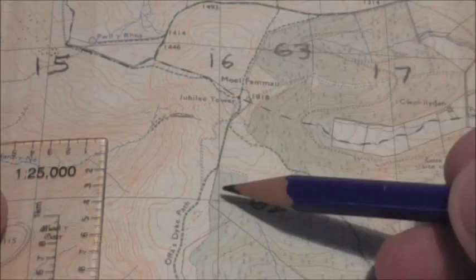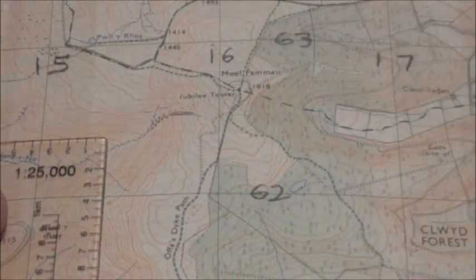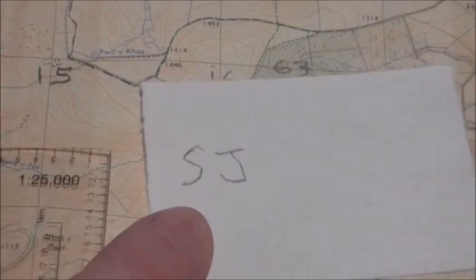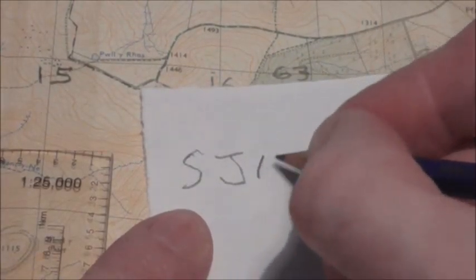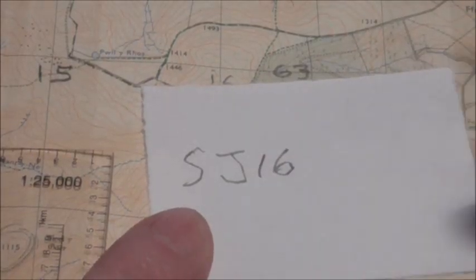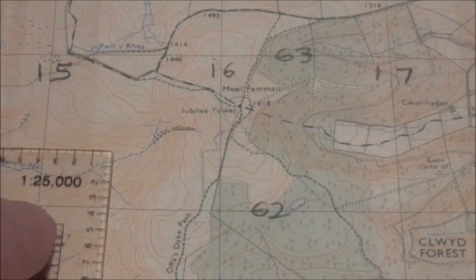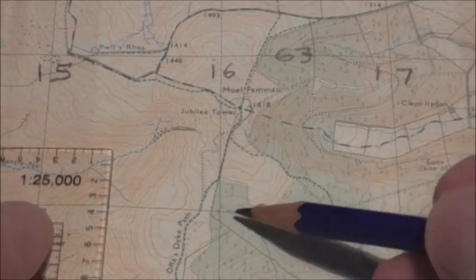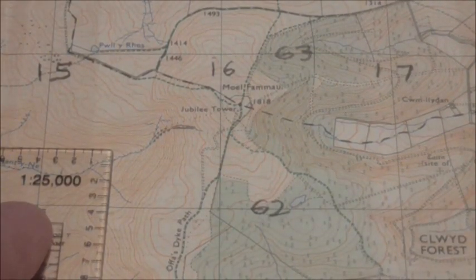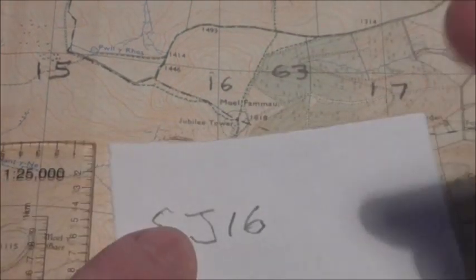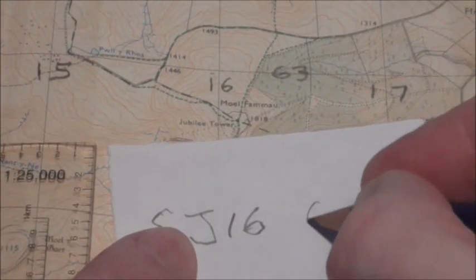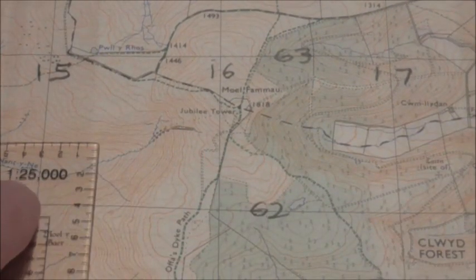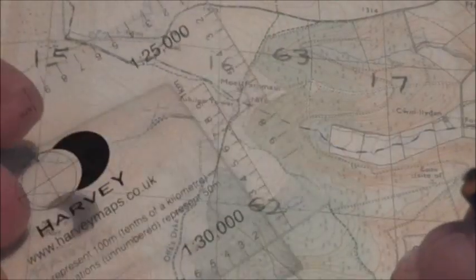So this line here, as you can see, it's 16. Hopefully you can see that. So after the SJ, we write down 16. Now we leave a little gap, and then, as I say, it's in this square, easting, and that's our northing line there, which is 62. So we leave a little gap, and we write down 62.